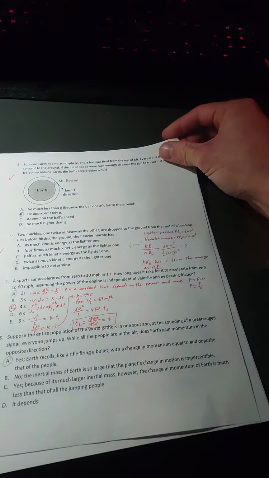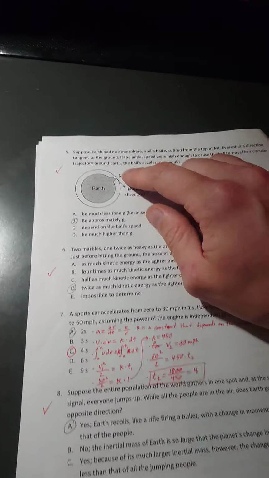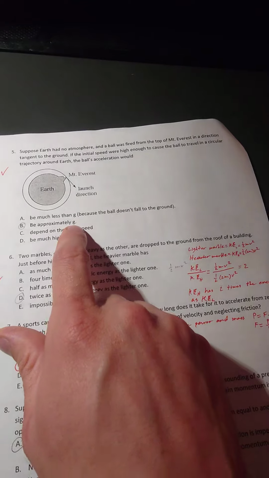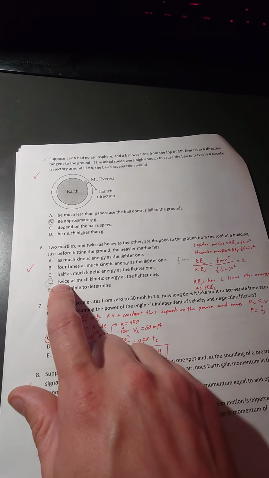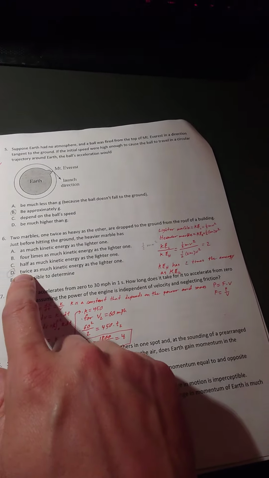Let's see, for number 5, I actually got that one right, so it's going to be approximately g. 6, I got that one right as well, and this is the work for it.